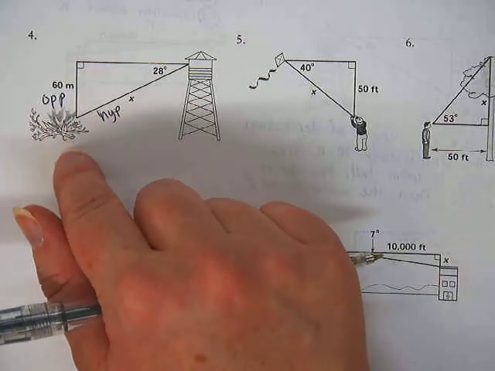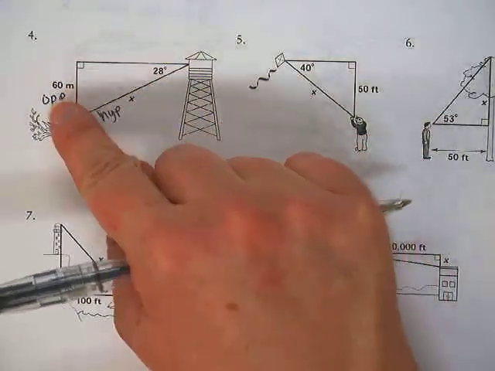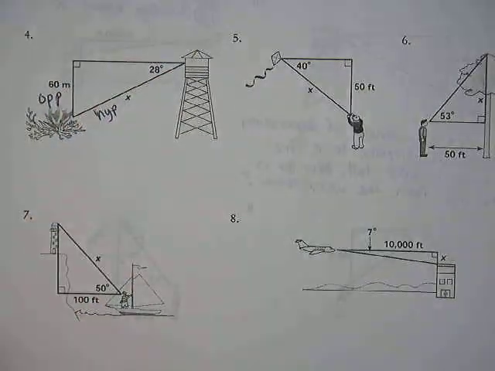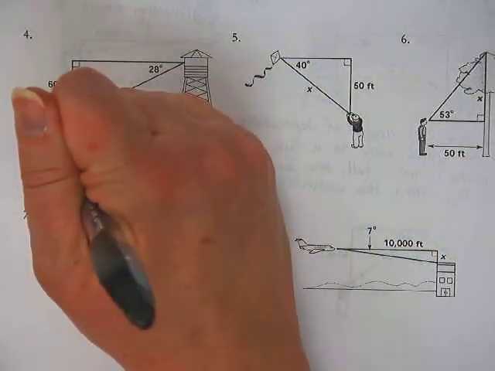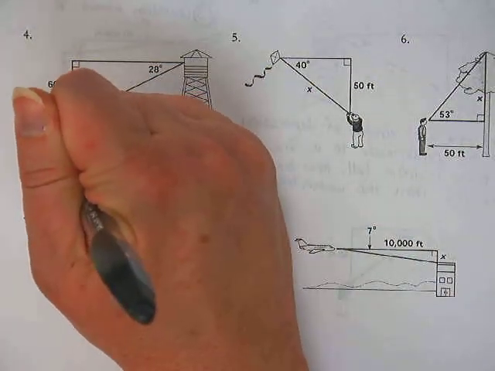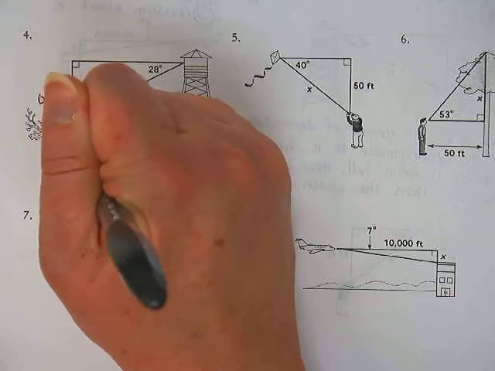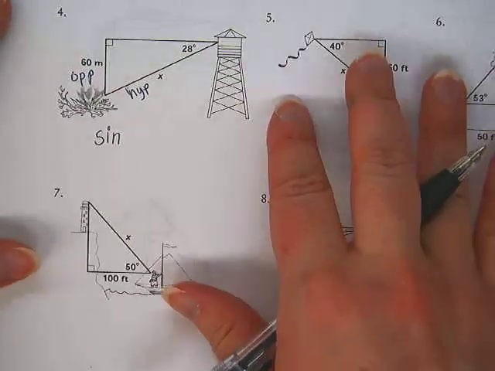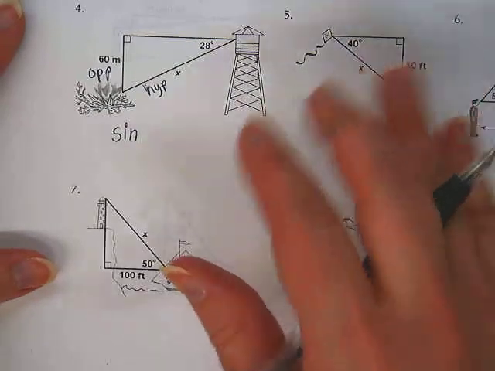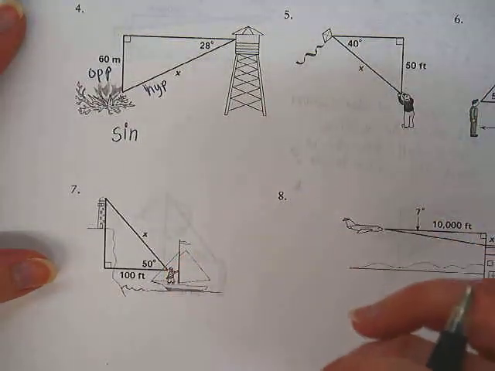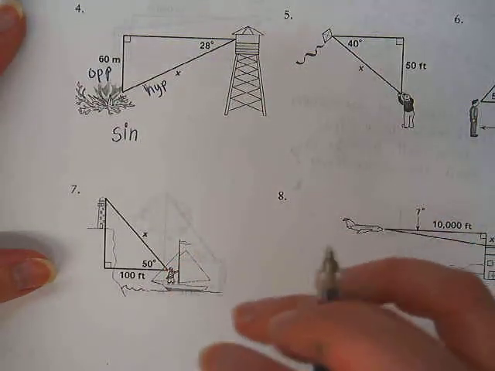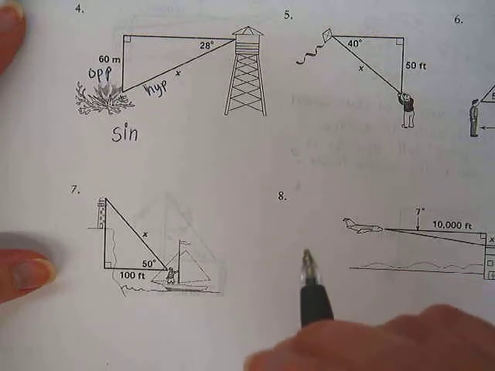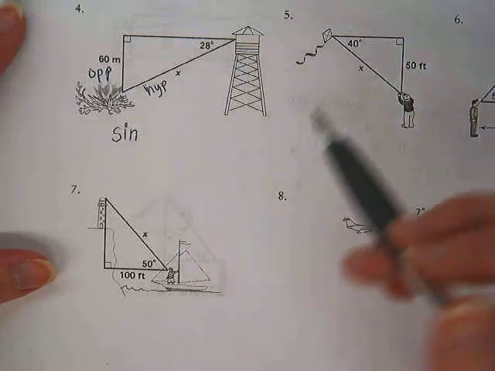Okay, now according to the notes that we've taken the last few days, what ratio do we use for opposite and hypotenuse? Cosine. Sin. It's sin. Sine is correct. Okay. So we write down SIN for sine. Then what do we write next?